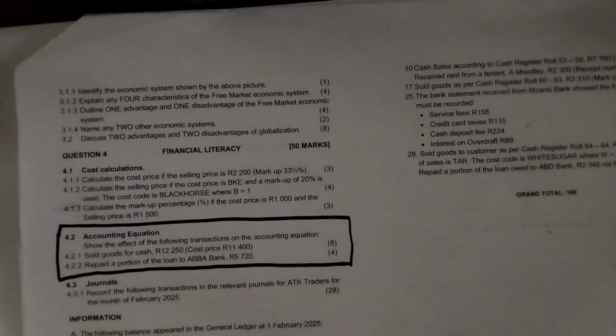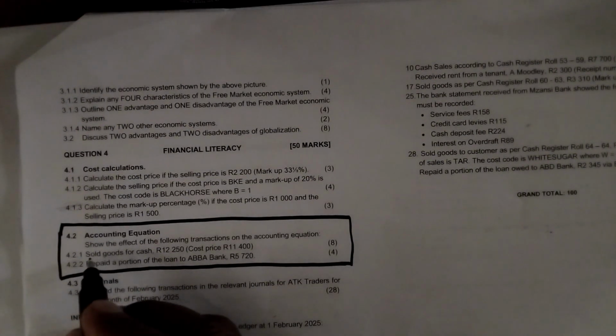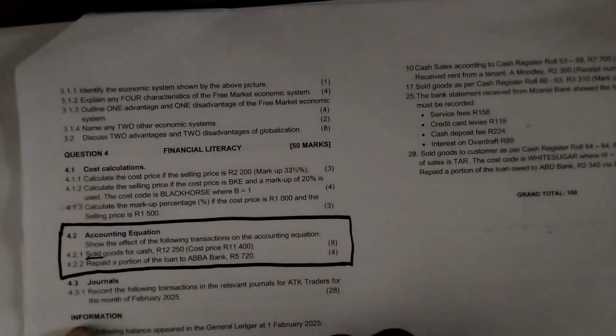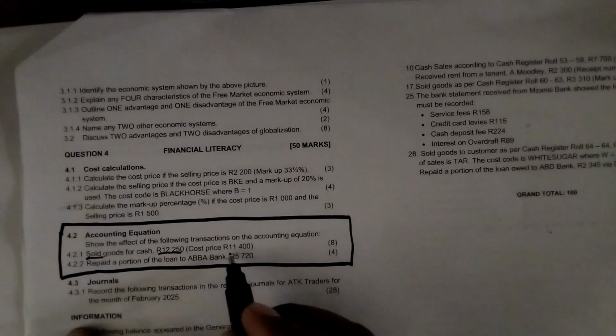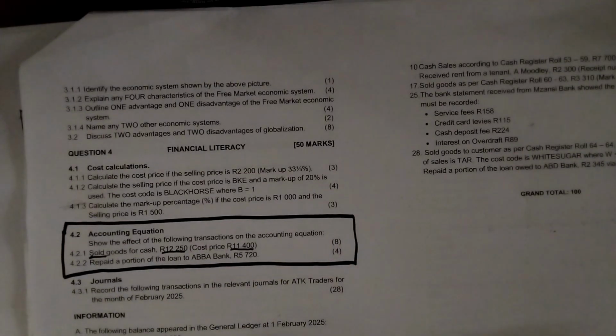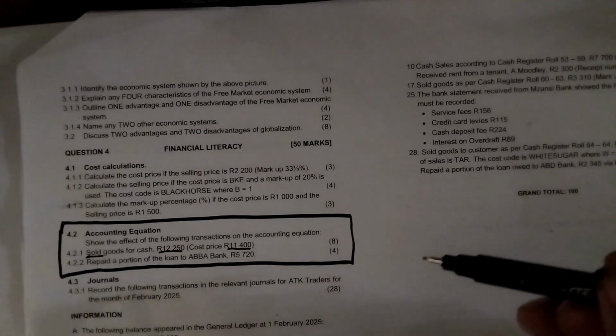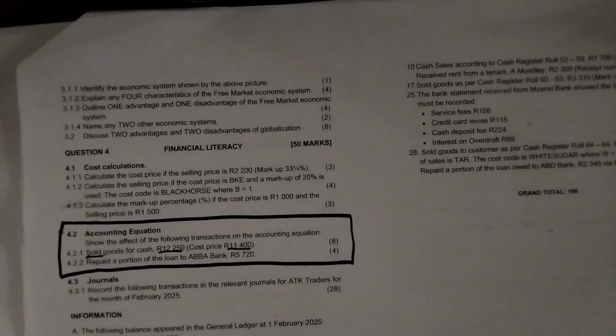The cost price was 11,400. Sold goods. So the critical thing there is that the goods were sold, and then this is the selling price, and then this is the cost price of the goods. And that portion of the question had about 8 marks.